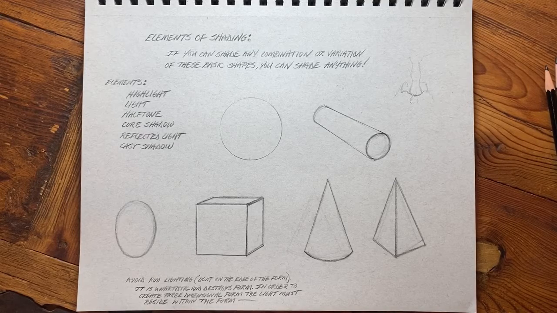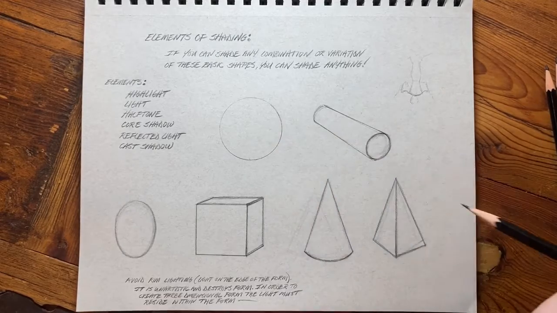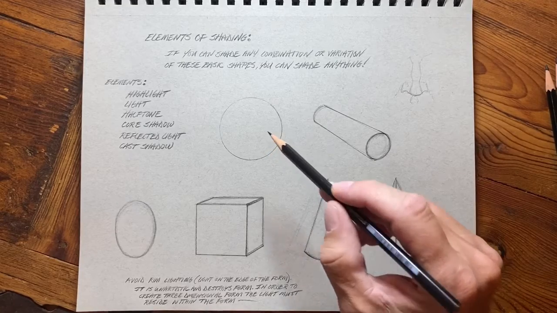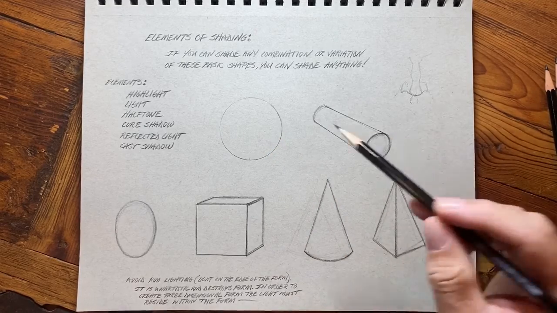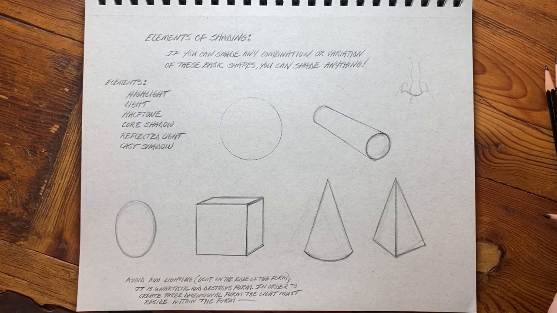The main elements that are significant, and there aren't many. Some people will say, oh, when I do my shading, I have 100 values and so forth. Ultimately, the only elements that you really need to know and have a complete and full understanding of, if we were shading the sphere, and we'll go into more detail with this in a few minutes, is that in the end product, you need to have a highlight, a light, a halftone, a core shadow, and reflected light. And depending on where the object is placed, you would have a cast shadow.